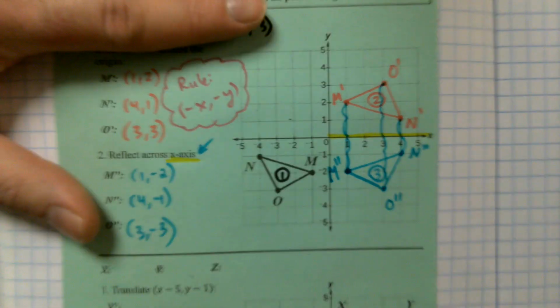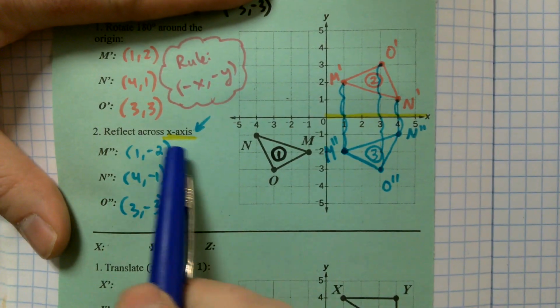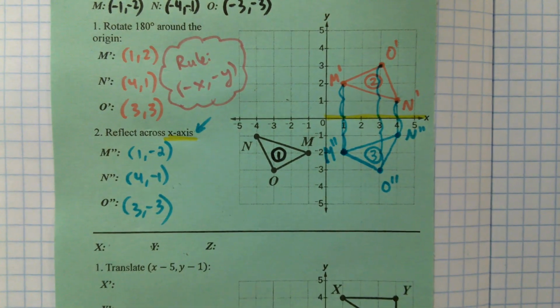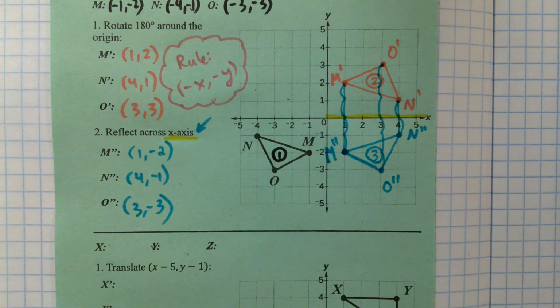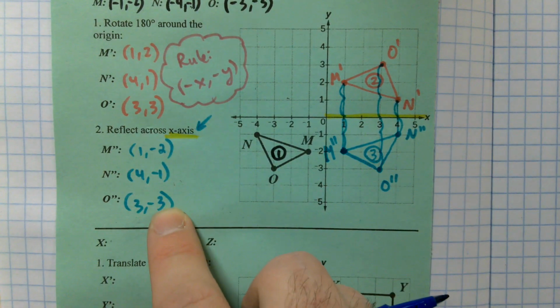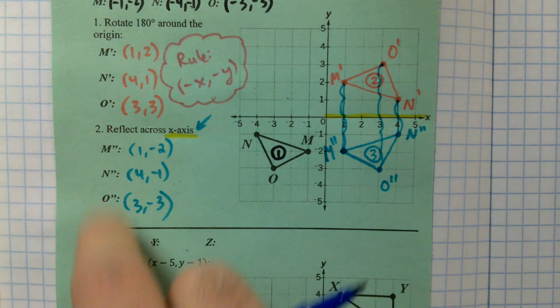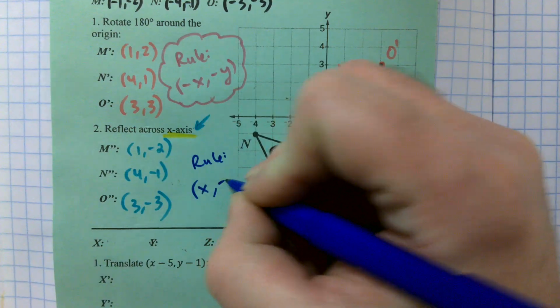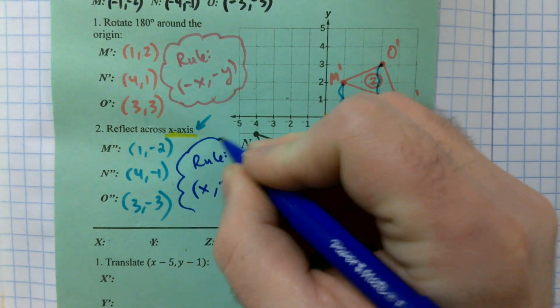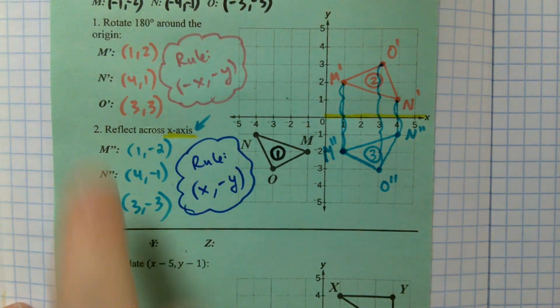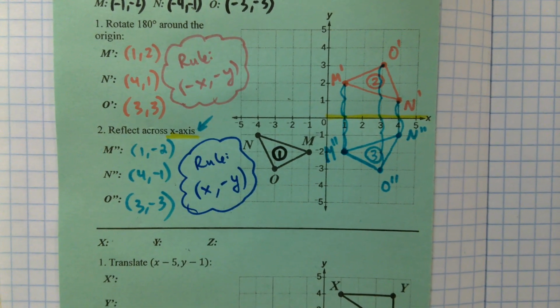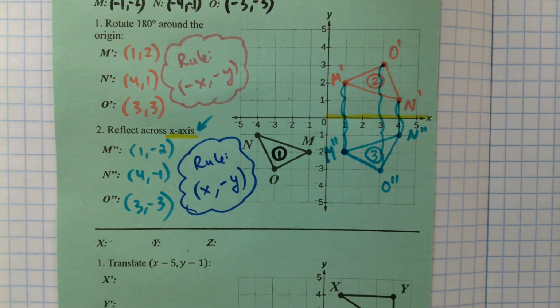So again, my original coordinates, which were in black, no longer exist. What happened from my pink prime coordinates to my blue double prime coordinates? What changed? The y values all flipped signs. My x's stayed the same, but my y's flipped signs. So this rule we could say is (x, negative y). Nothing flipped about my x's, but my y's all went from positives back to negatives. Is that making sense? Cool.